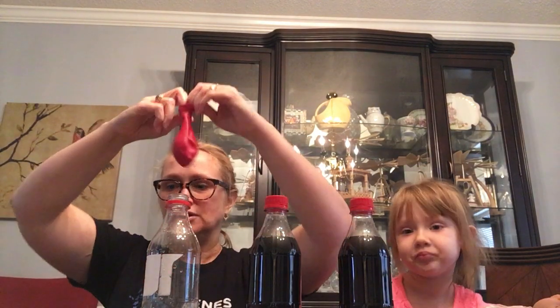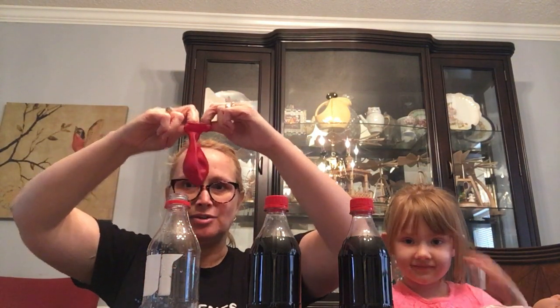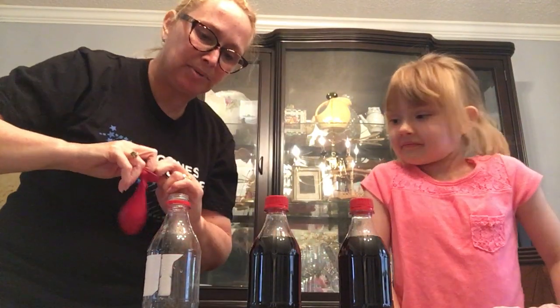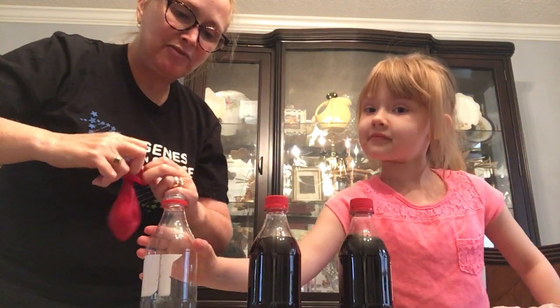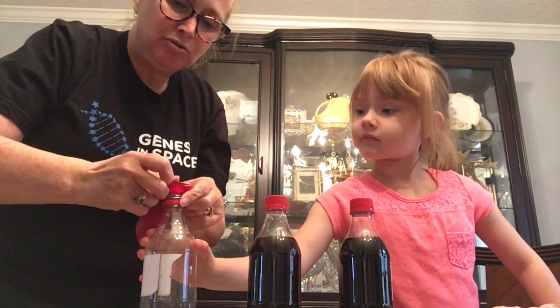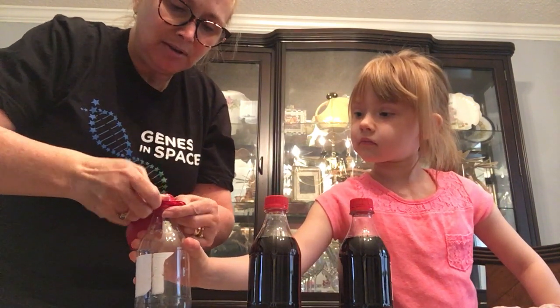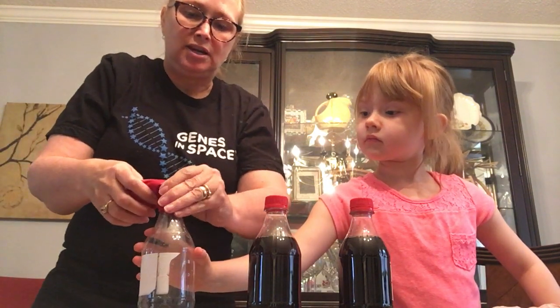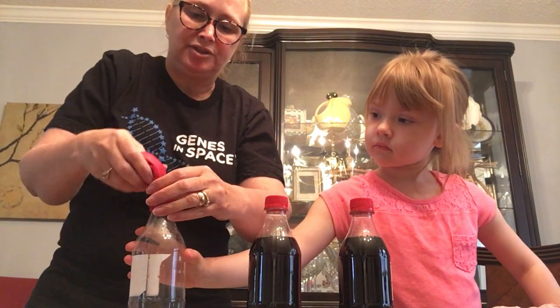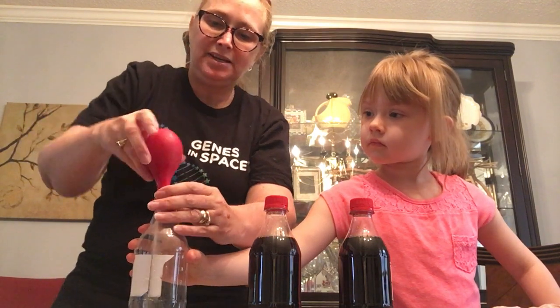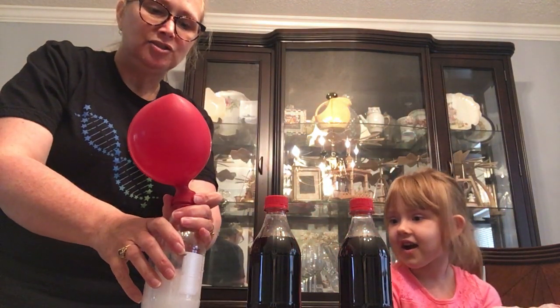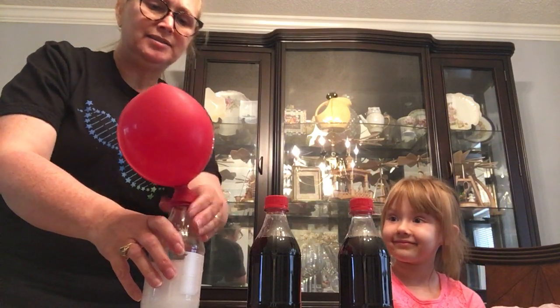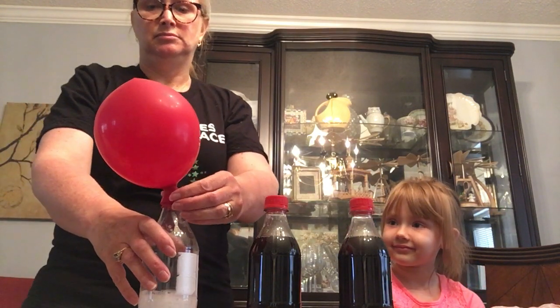So what you do is you get the baking soda down in there, and then I have to stand back up here. Ruthie, will you please hold the bottle? And then you have to be very careful, but you put the balloon over the top of the bottle. Make sure you don't pop it. Then you kind of try to center the balloon over the top, and then dump it in and woo! So what's going on here is, hopefully not popping.